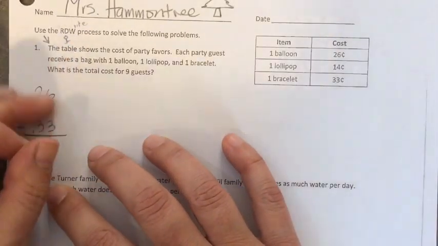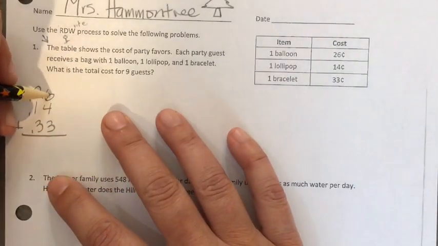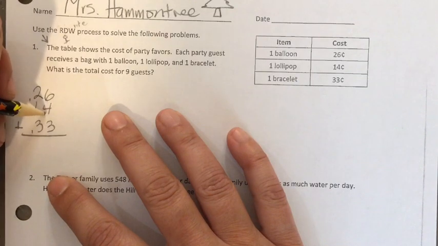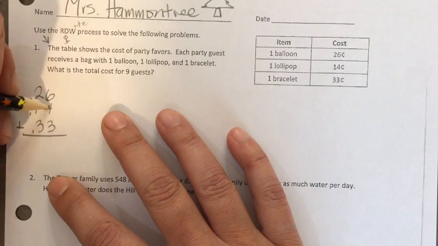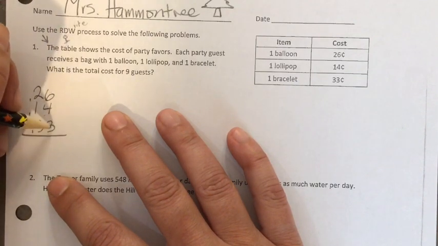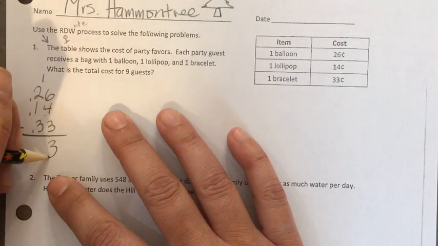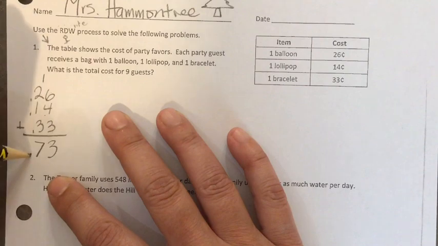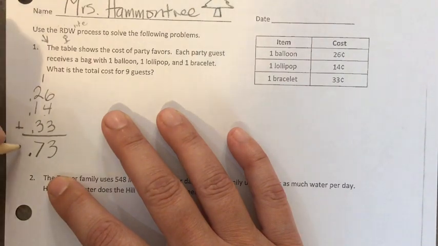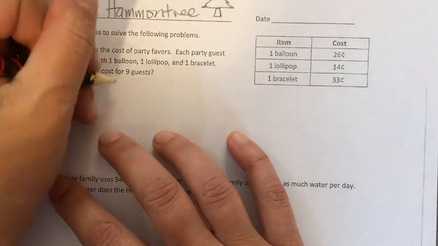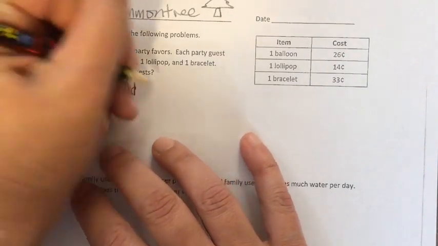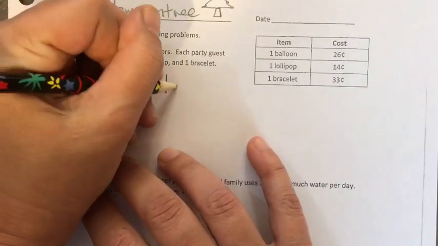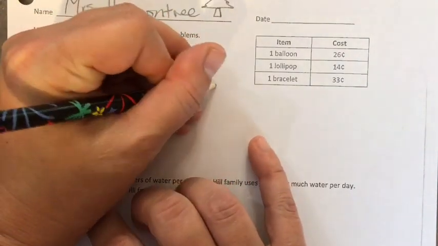So I'm going to have to add these up. 6, 8, 9, 6, 7, 8, 9, 10, 11, 12, 13, okay? And then 5, 6, 7. So it's going to cost 73 cents for 1 person.